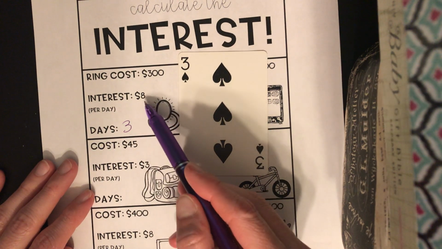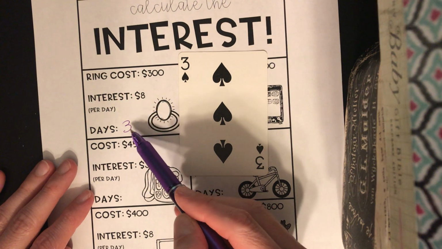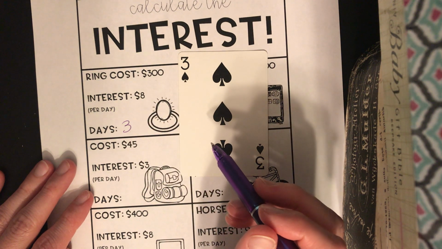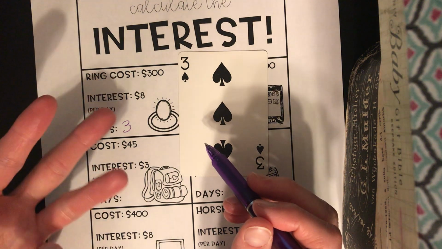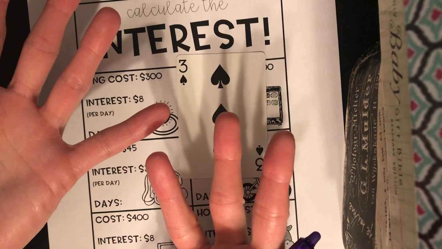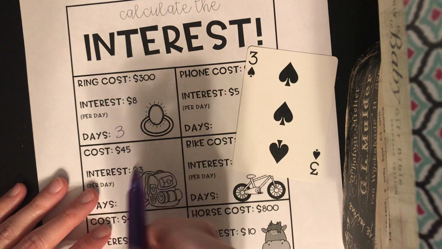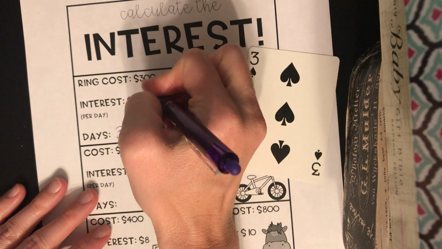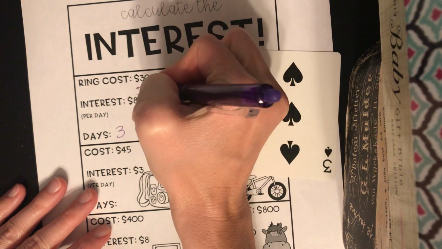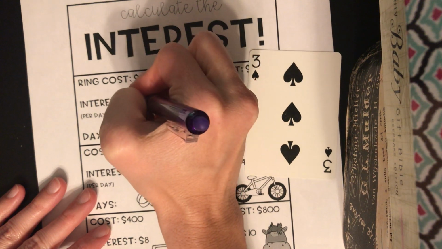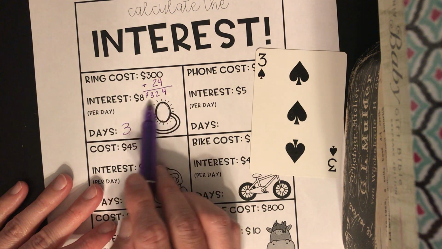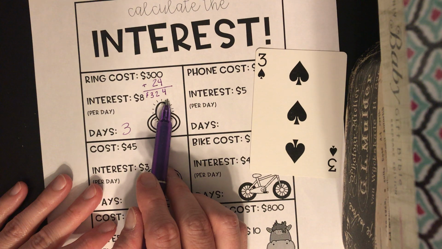Okay, so we've got to figure out 8 times 3, because I've got $8 for 3 days. So what's 8 times 3? 3, 6, 9, 12, 15, 18, 21, 24. So my ring doesn't cost me $300 now because I have to pay that $24 in interest. So I've got to add that to my $300. That ring really isn't $300 if I'm having to borrow the money to buy it. It's going to end up costing me $324.